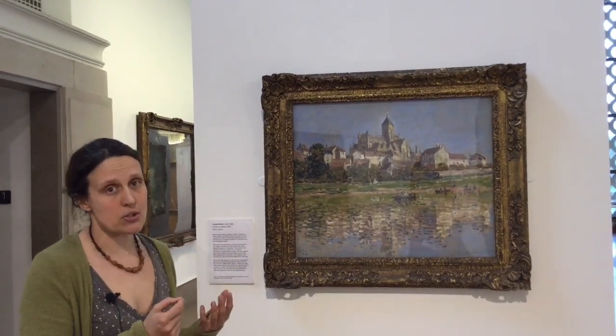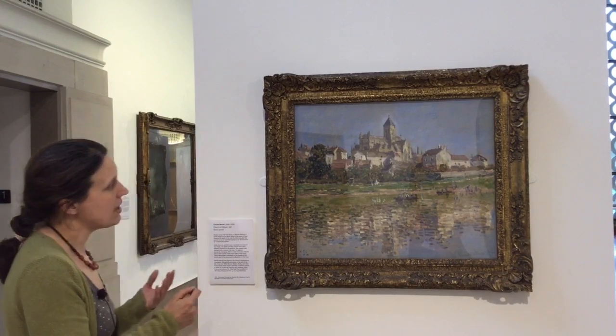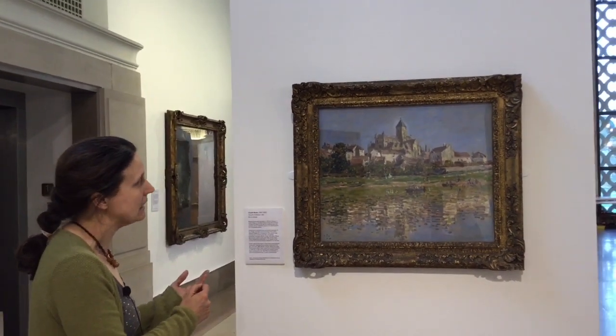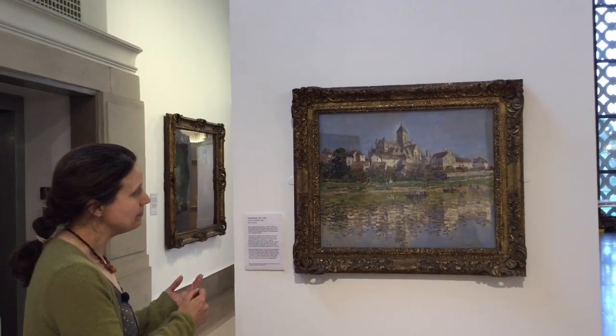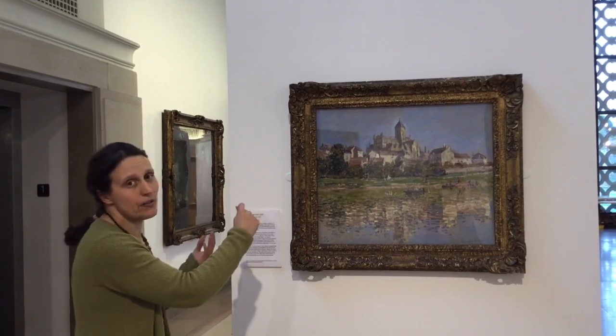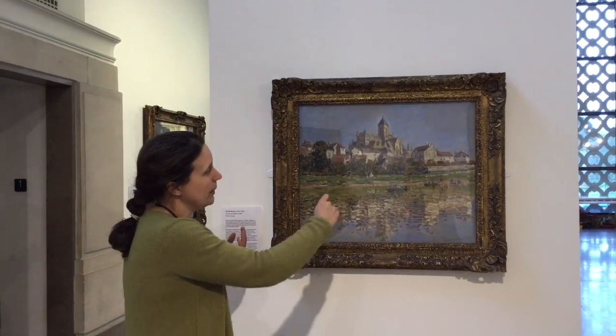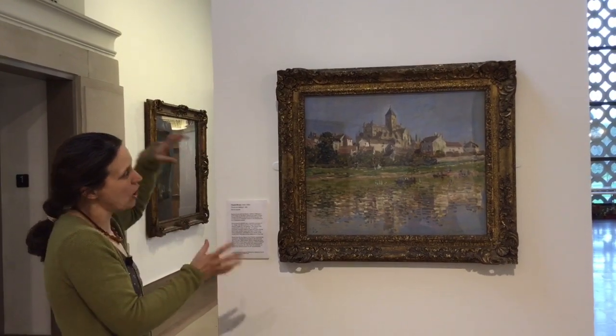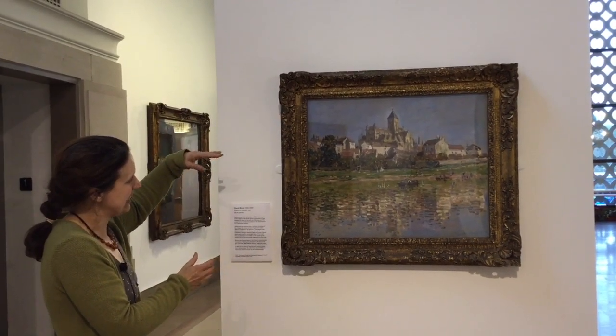And if you imagine yourself holding a paintbrush, have a think about how you would use it. What kind of marks would you be making on the canvas? And what you'll come up with is probably a lot of these kind of sharp, flicky movements. Let's have a look at the content of Monet's painting.